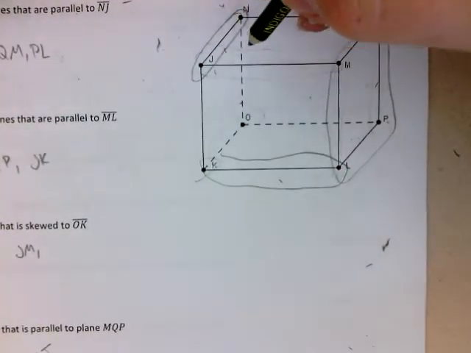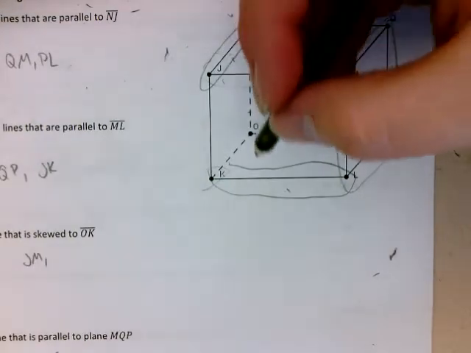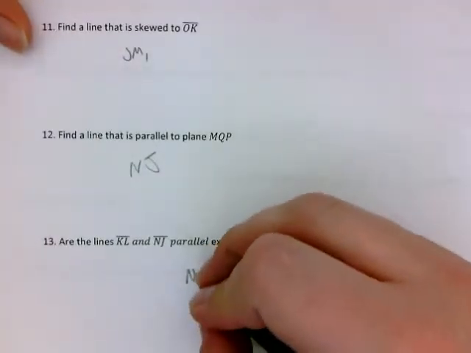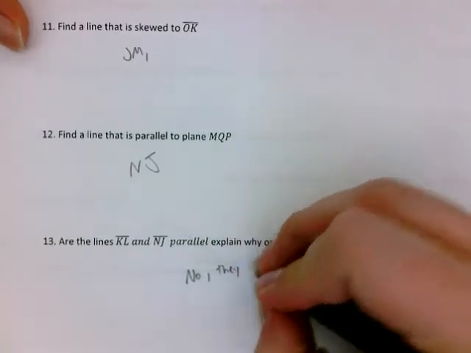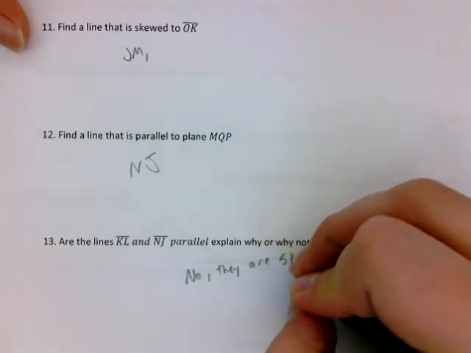All right. Now, the better term to say that, even though they're not touching, is to say that no, they're not parallel because they are skewed, meaning they'll never touch, but they don't go in the same direction. No, they are skewed.